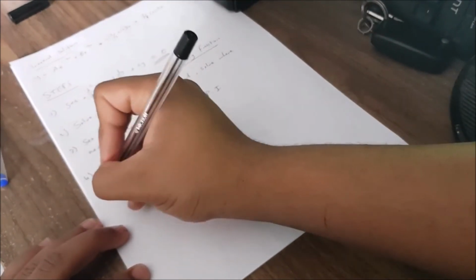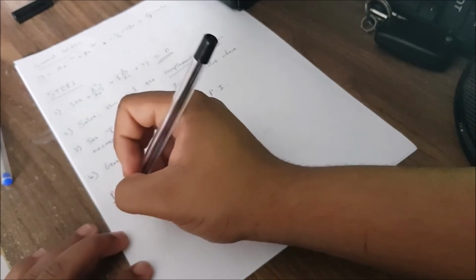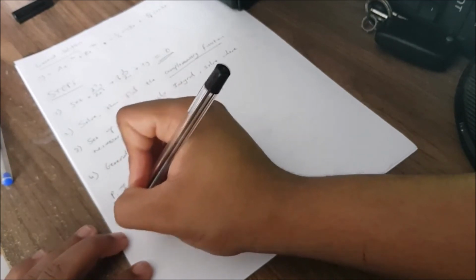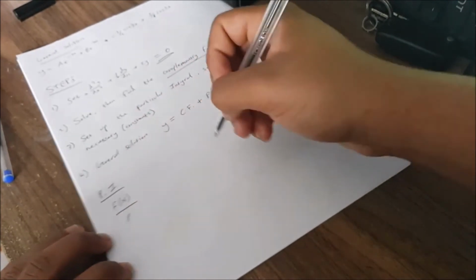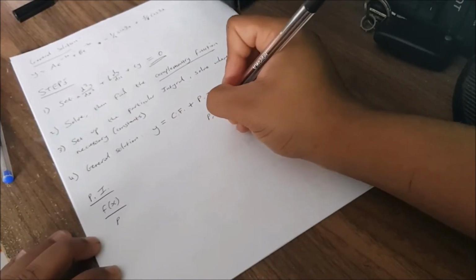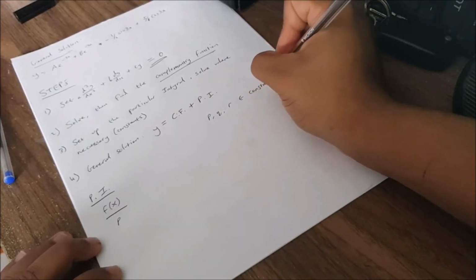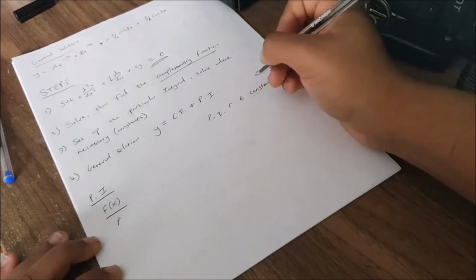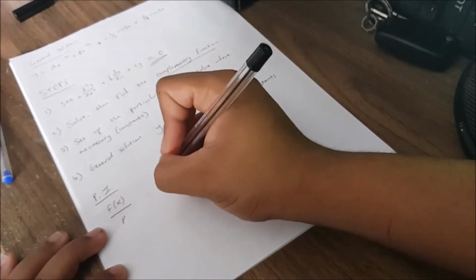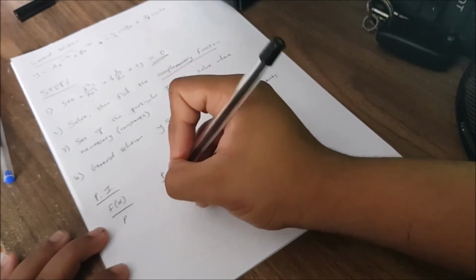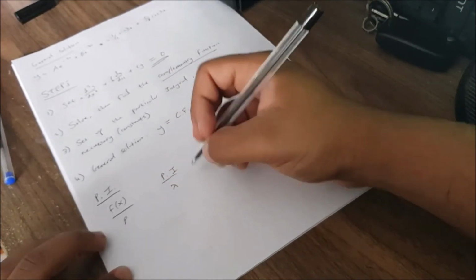So as a reference, for the particular integrals, take the form of f of x. P, q, and r are constants, and this little symbol means a set of, for example. If it's in the form p, your particular integral is only lambda, just a constant.